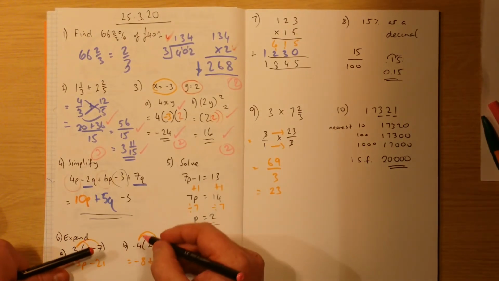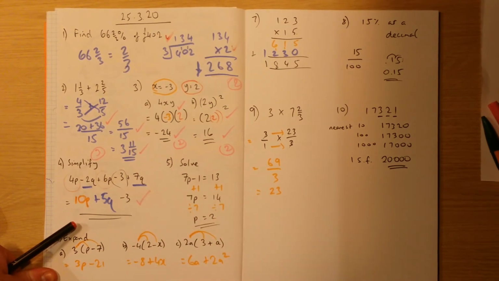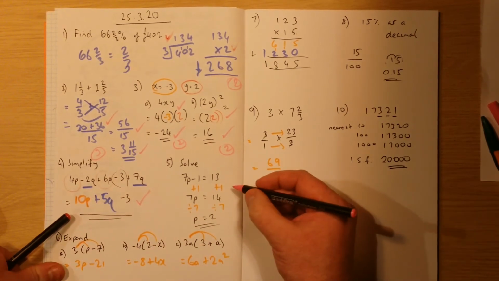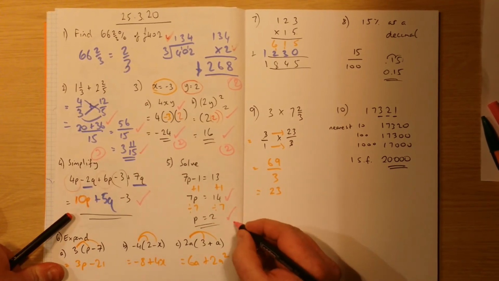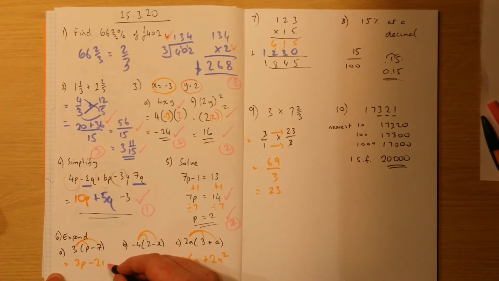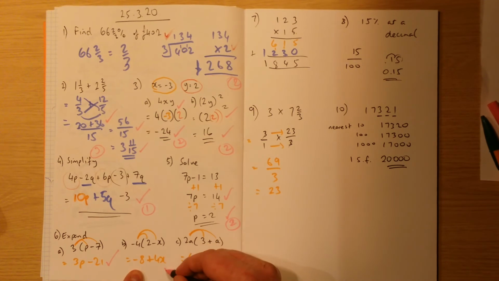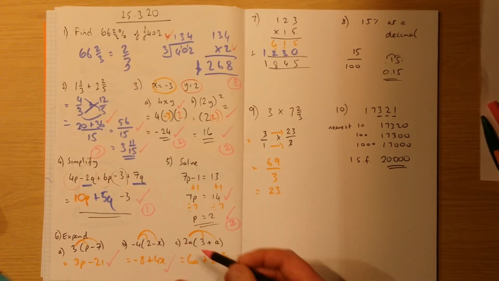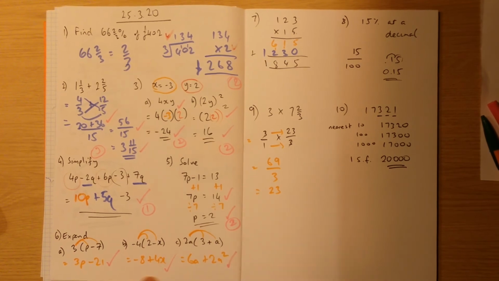For question 4, you would get 1 mark for this line here, and that would be for simplifying all 3 things. For question 5, I'm going to give you 1 mark for getting this line, and 1 mark for getting this line, so that's 2. For question number 6, I'm going to give you 1 mark for getting that line there. That's a 3p minus 21. I'm going to give you 1 mark for getting the minus 8 plus 4x. And this one here, 6a plus 2a squared, is going to give you 1 mark. So it's 1 mark for each of them.